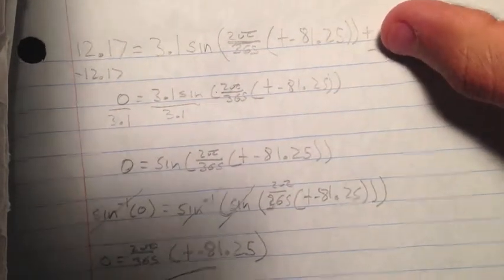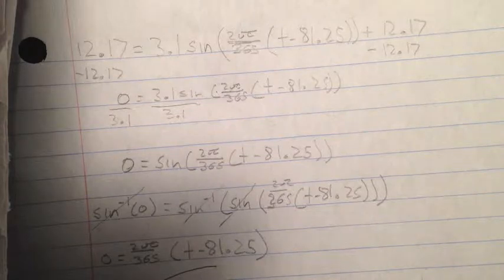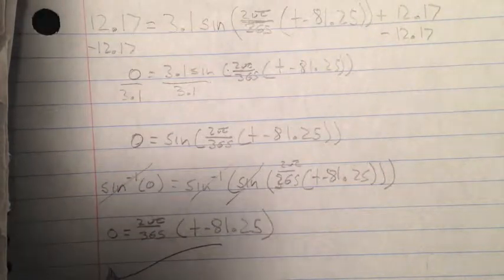So it ends up nicely being 0 equals 2π divided by 365 (t - 81.25). Now 81.25 ends up being March 22nd, just because that's the 81st day of the year when we're starting from December 21st. And that's just also because it's 91.25 minus 10.